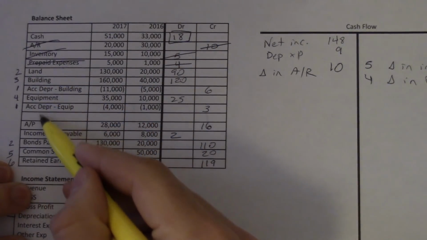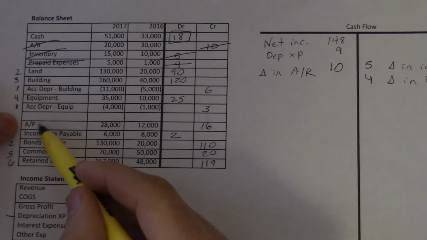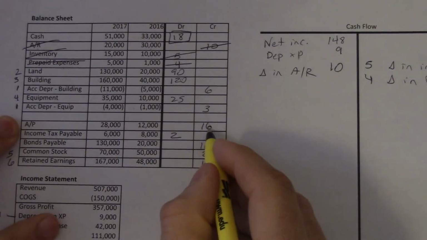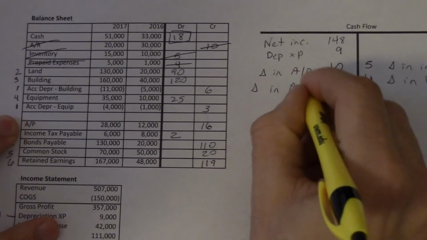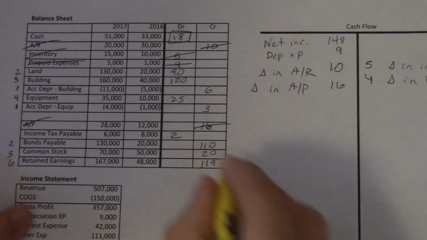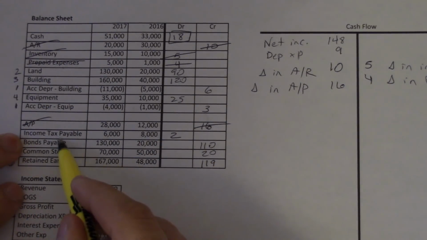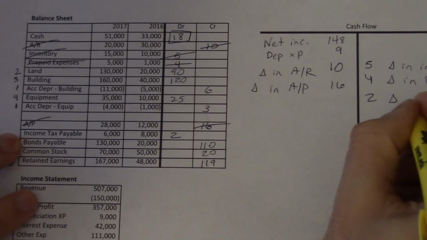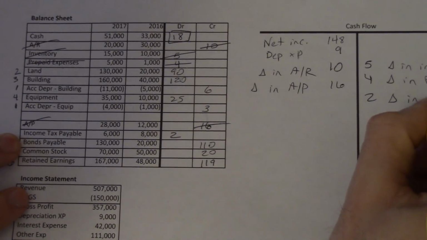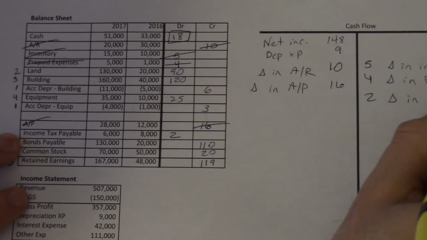Land is a long-term asset, so we'll skip that. Go to our current liability, accounts payable, credit of 16, so that's a debit of 16 on the cash flow. Income tax payable, that's also a current liability, debit of 2, so we'll have a credit of 2. Change in income tax payable.